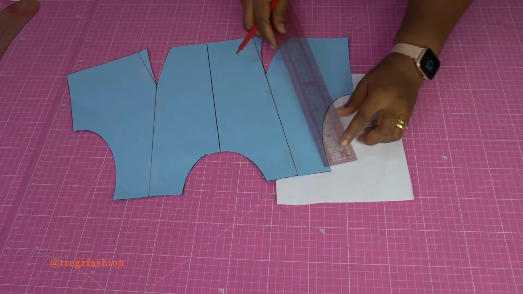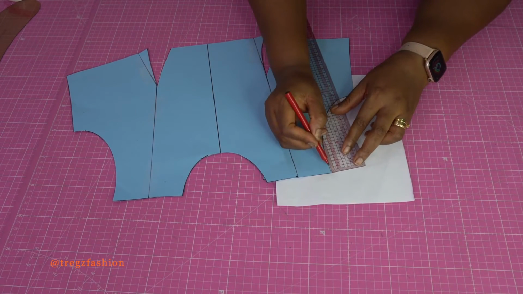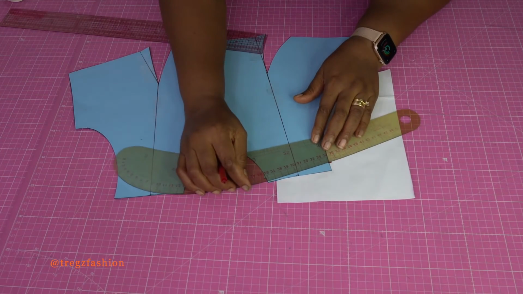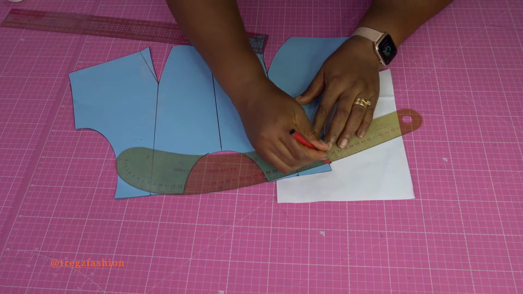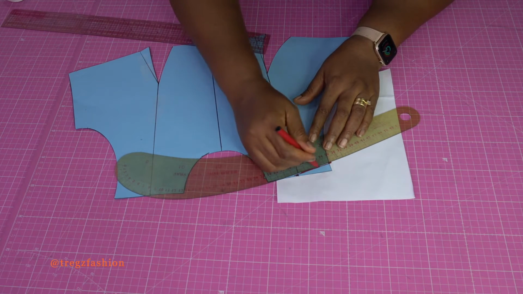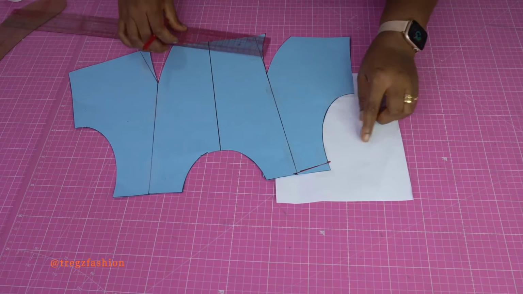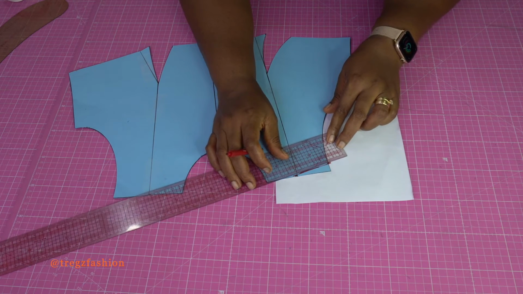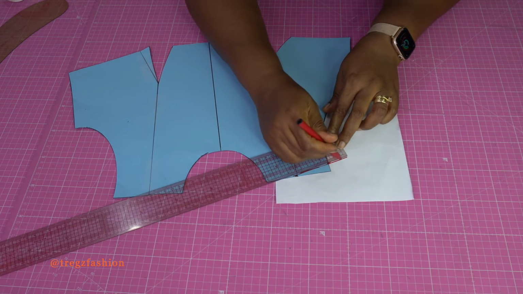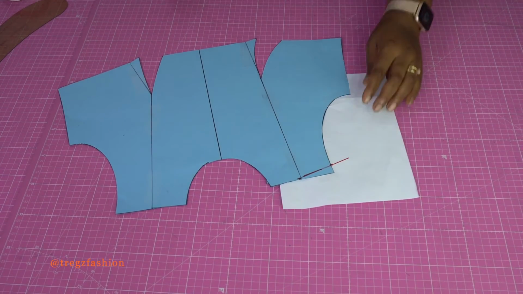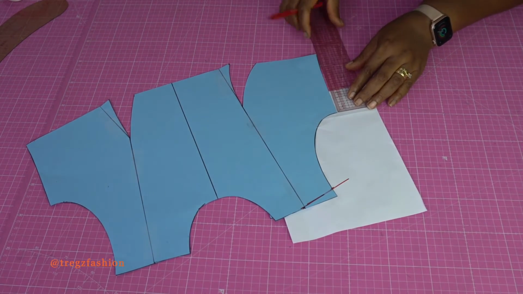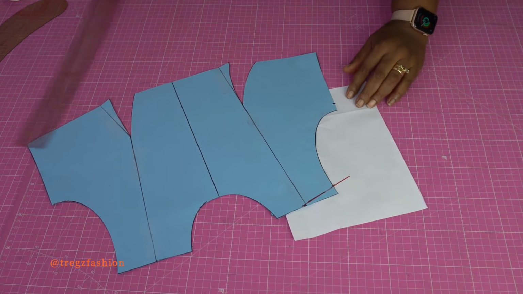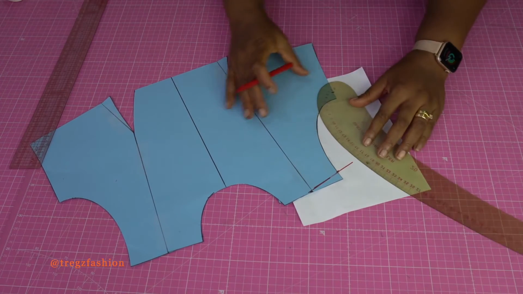So we're going to measure downwards about 1.5 cm. So you just mark, and then you use your curved ruler just to smoothen it like so. Okay, now you're going to extend the shoulder a little bit, say about 3 cm. Yeah, so about 3 cm is okay. And then you're going to drop the armhole here, say about 1.5 cm, and then you're going to connect nicely.